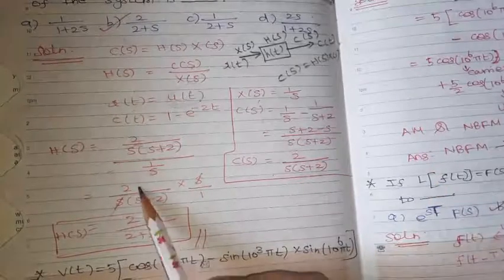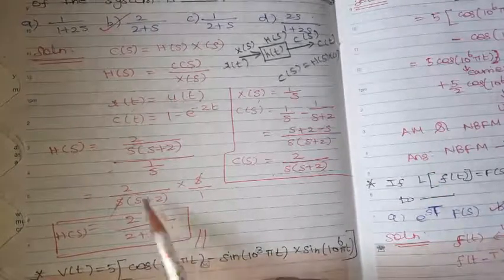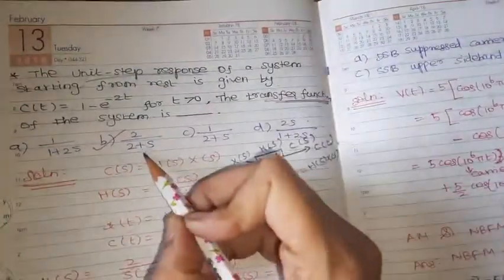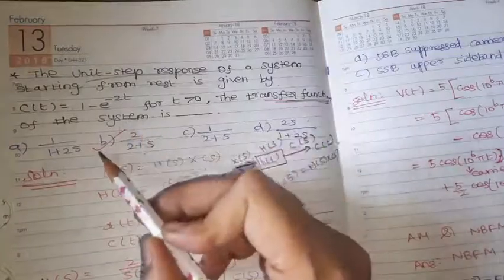Then we will get 2 divided by 2 plus s, or s plus 2. So, H of s equals 2 divided by 2 plus s. Option B is the right option. Then we will move on to the next problem.